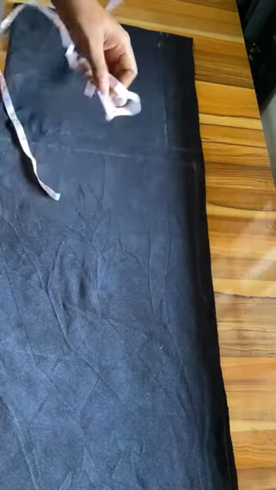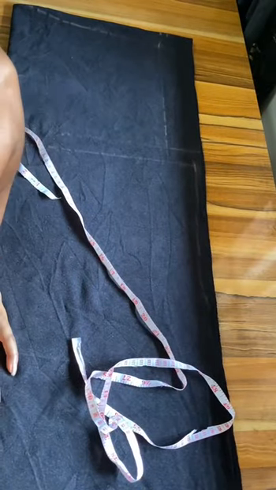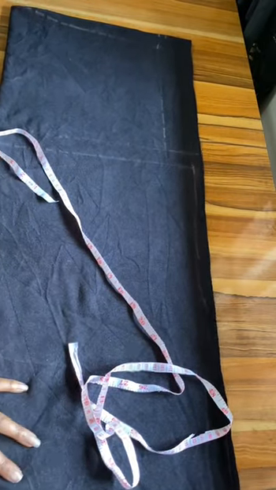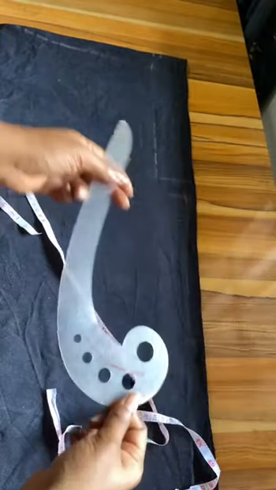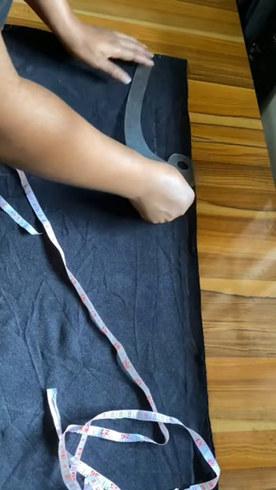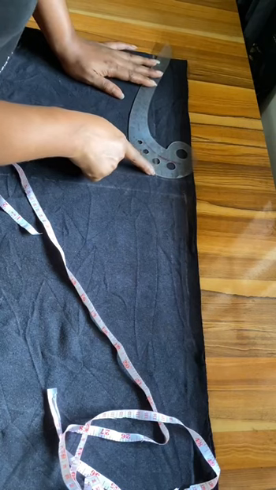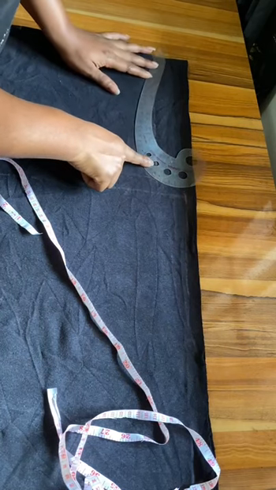And you take your armhole curve. Take my armhole curve and just curve from my armhole line.